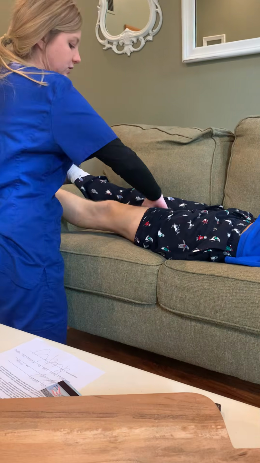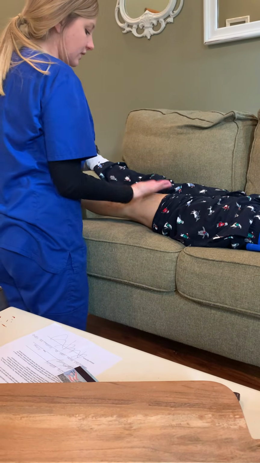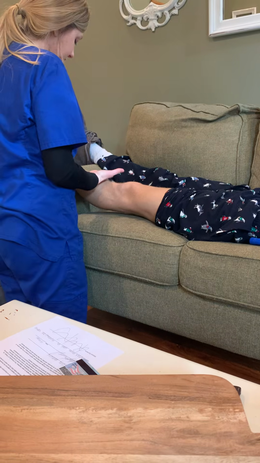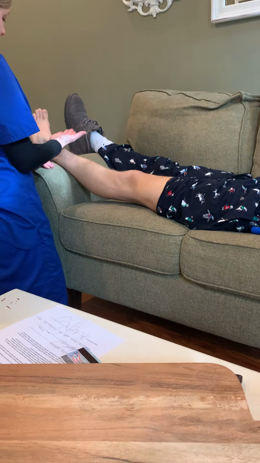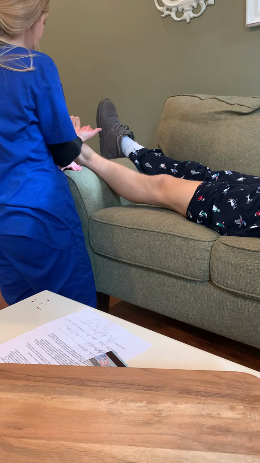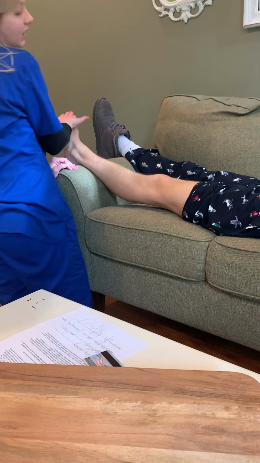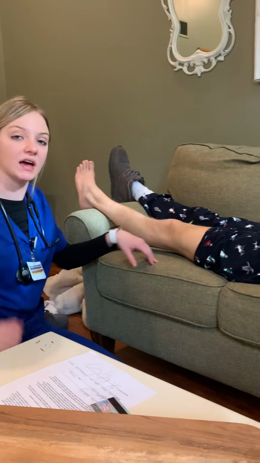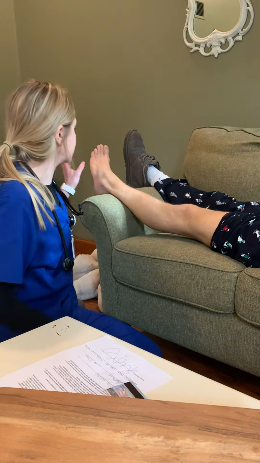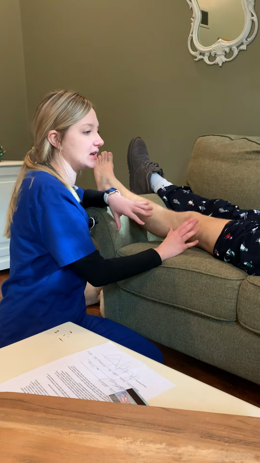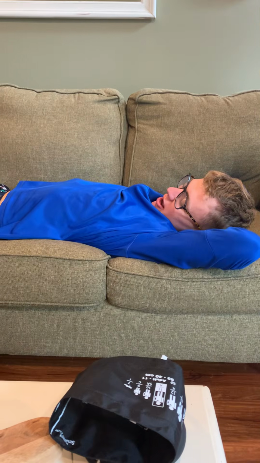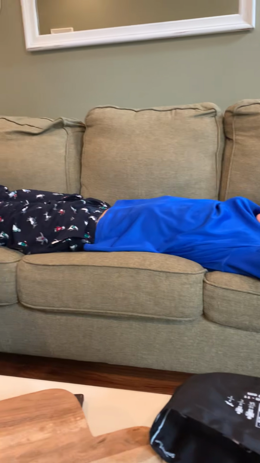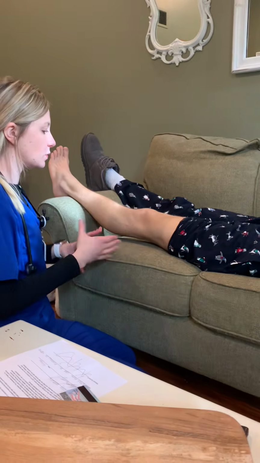Okay, so first I'm going to start by getting the temperature of his leg. Sorry, my hand. Okay, so the temperature of his leg is normal. His toes were a little bit colder, but that is a normal finding. Greg, are you having any numbness or tingling in your leg? Any tenderness? No, ma'am. Any pain? No, ma'am.